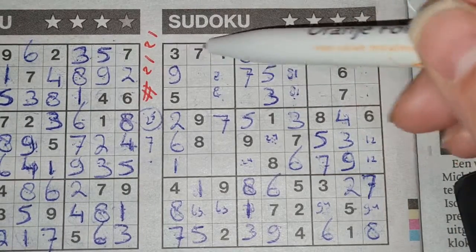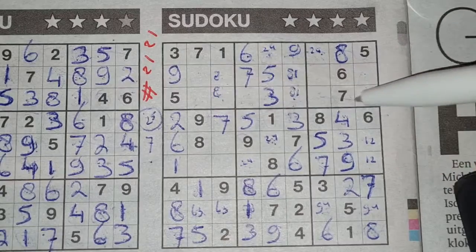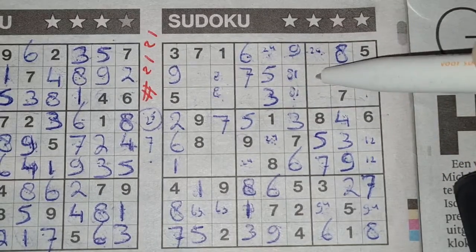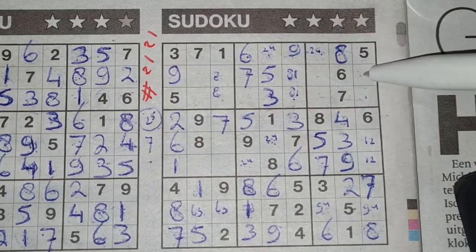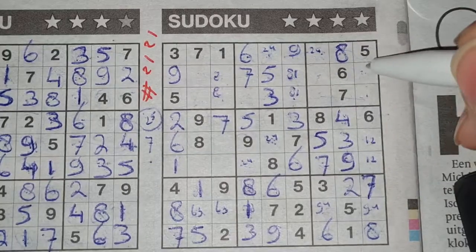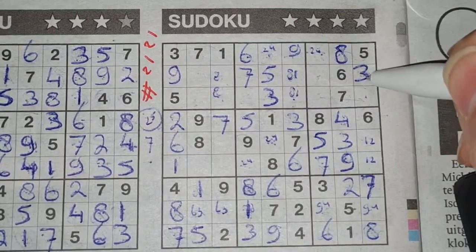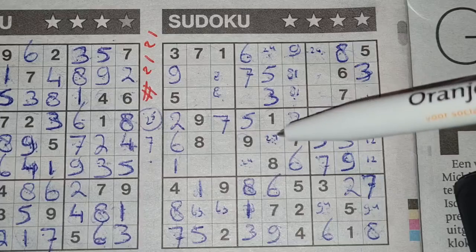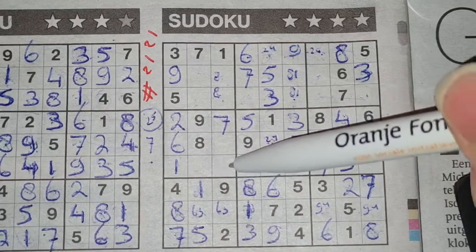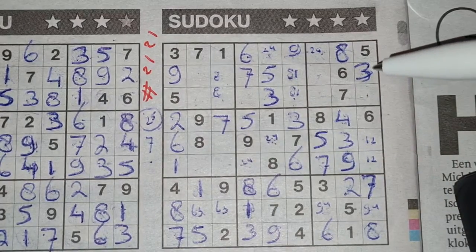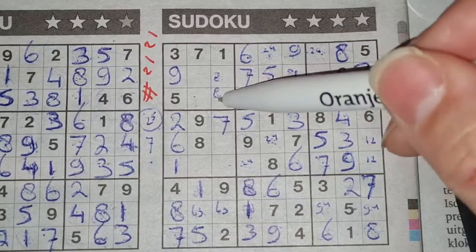So we have a 3 in the first row, 3 in the third row. So in the row between, there are only 2 places for the 3, here or there. We see there's a 3, no 3 there, so the 3 should be here. Then I cannot continue with the 3.